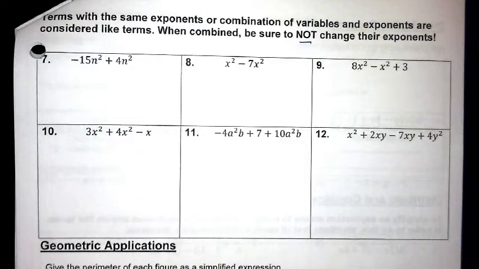Higher level thinking. I just want you to give it a shot. What do you think an exponent is? How much of the number it multiplies by itself, okay? I do like that definition. That's actually not bad, okay? An exponent tells us how many times that number is being multiplied by itself, okay?